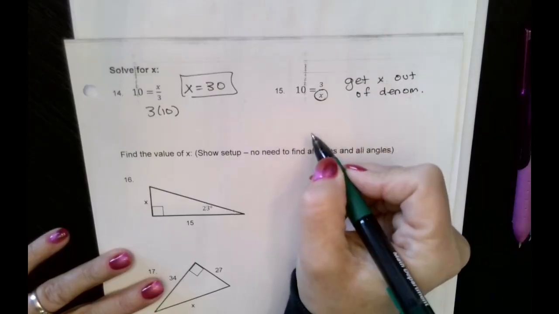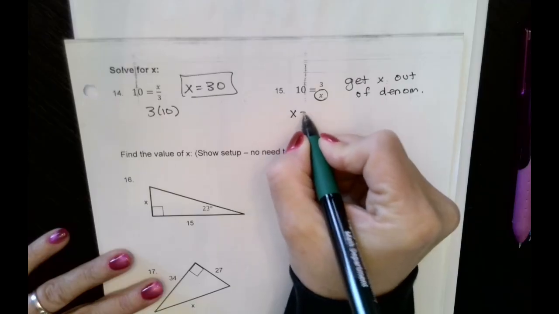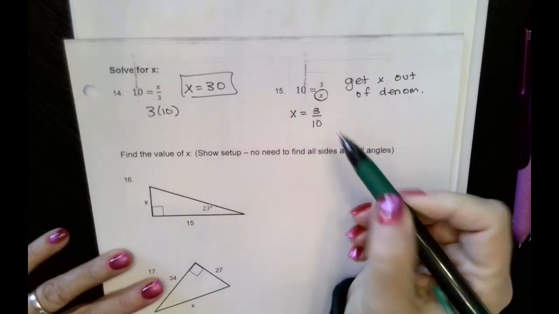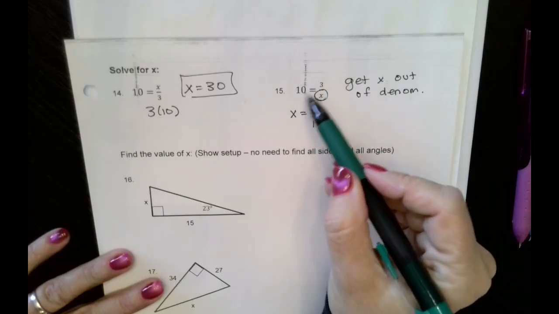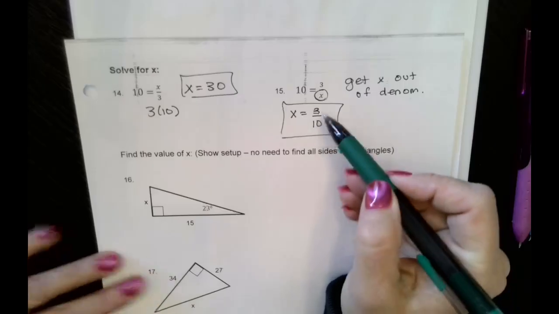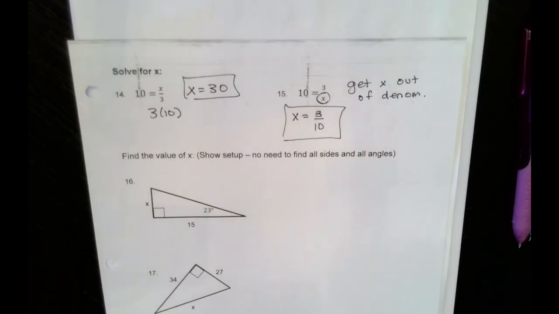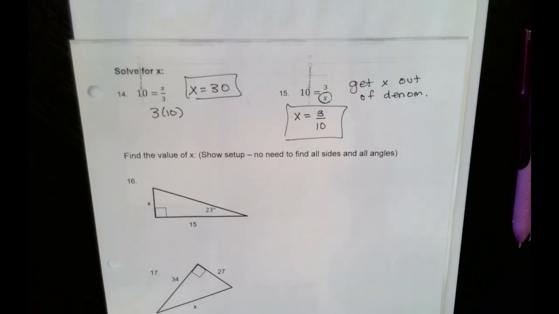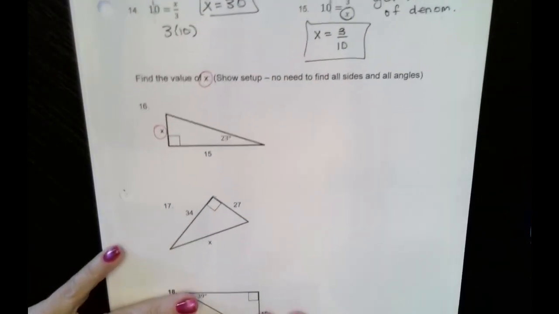So if I do that, what I end up having is x equals 3 over 10. I multiply both sides by x, and when I do that, I have 10x on this side, so then I have to divide both sides by 10. Now, this is important because it's going to help us as we set up these problems down here. This is only asking us to find the value of x. That's all we need to do.